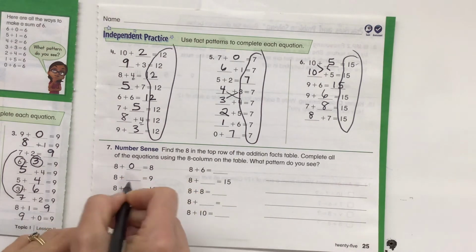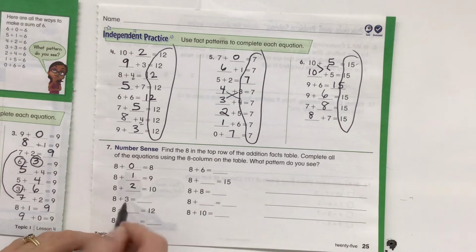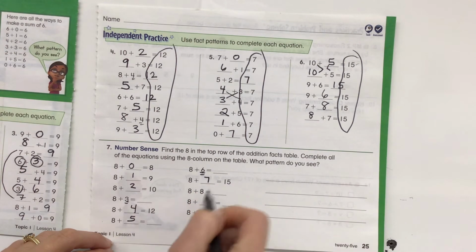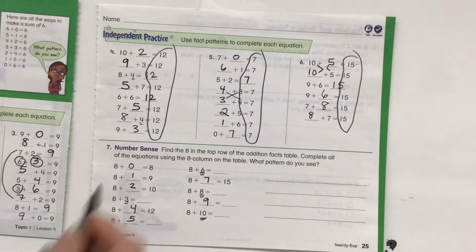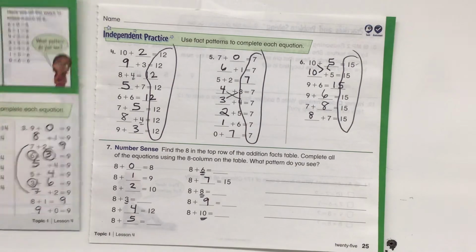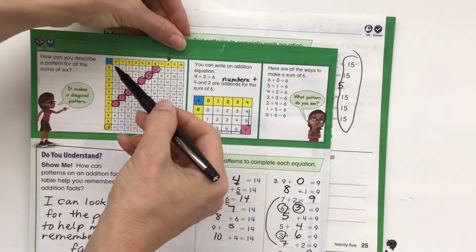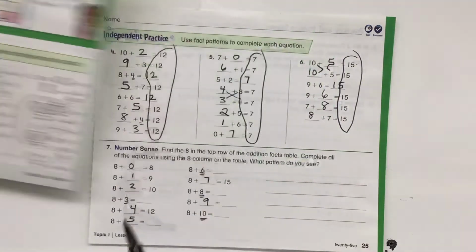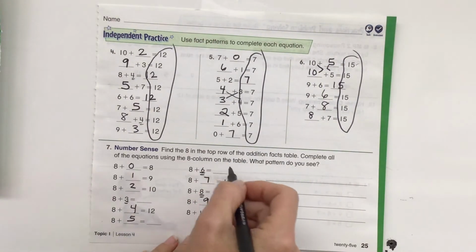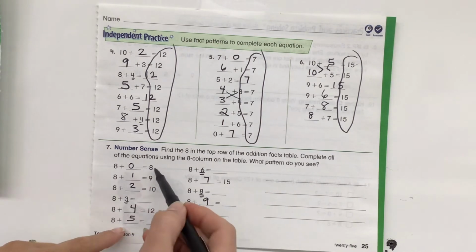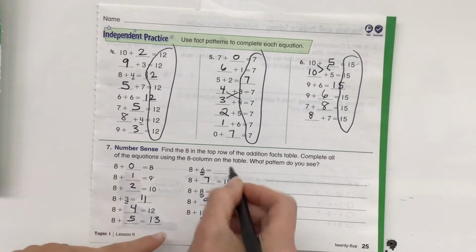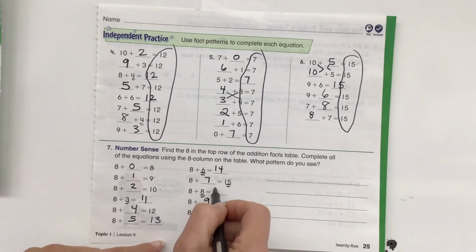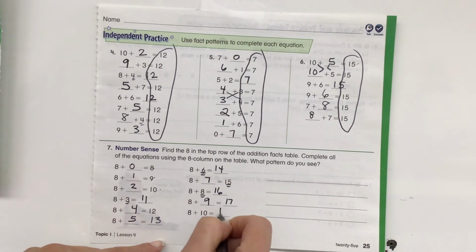8 plus 0 equals 8. Take a look at this. 1, 2, 3, 4, 5, 6, 7, 8, 9, 10. Okay? So we see that it goes up by 1 each time. So as we go down on the chart, it goes by plus 1 each time. All right, so I know that 8, so let's take a look at our sums now. 8, 9, 10, 11, 12, 13, 14, 15, 16, 17, and 18.